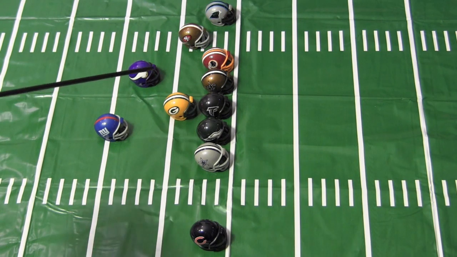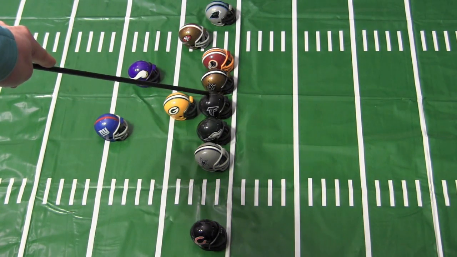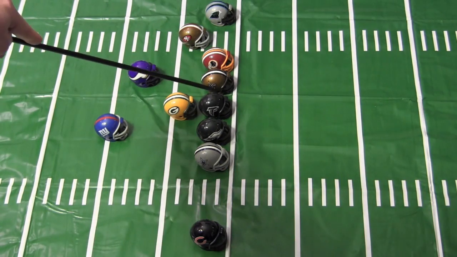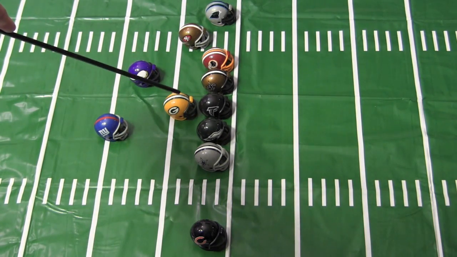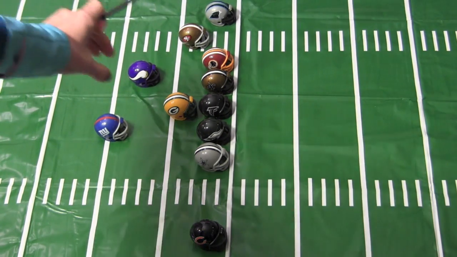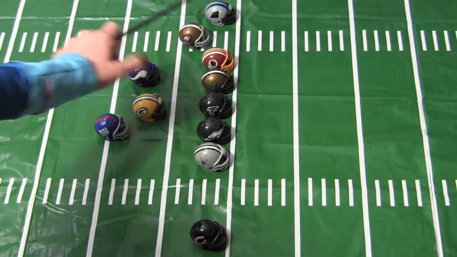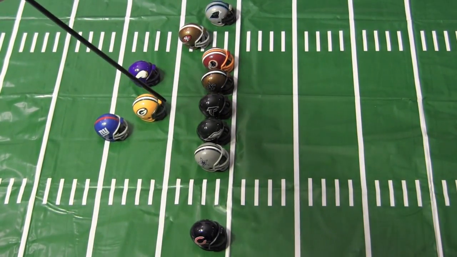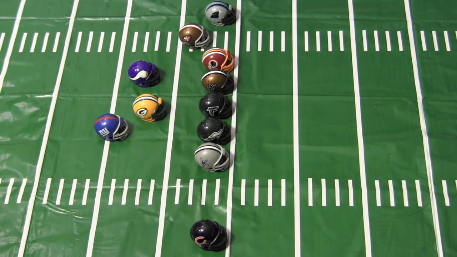The quarterback typically lines up directly behind the center. This is called under center. In this formation, when the center hikes the ball, it goes directly into the hands of the quarterback. However, there are formations where the quarterback lines up a few yards behind the center. This is called shotgun.